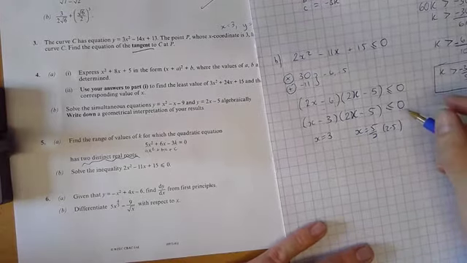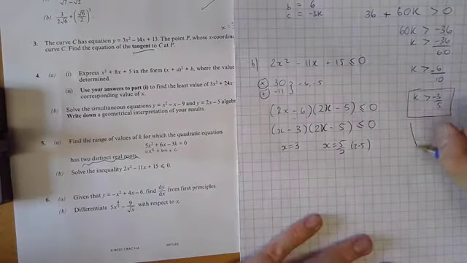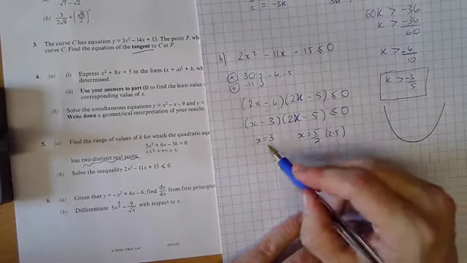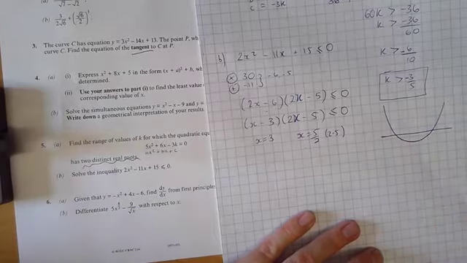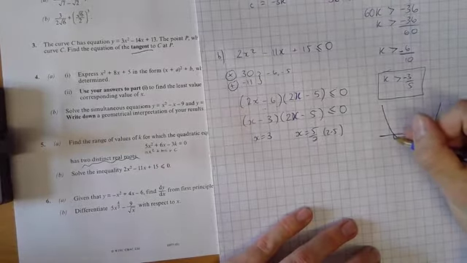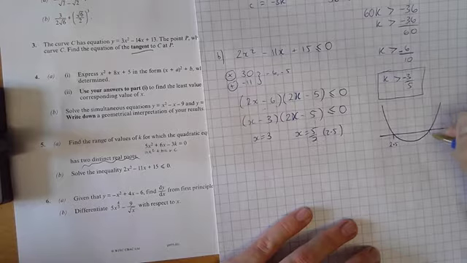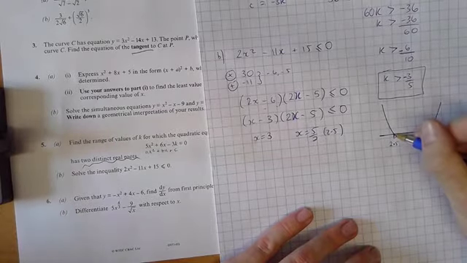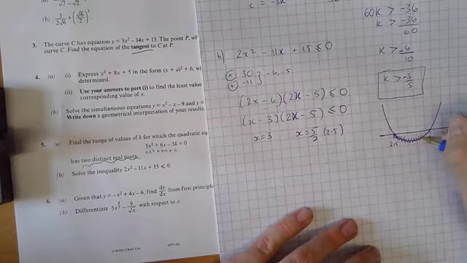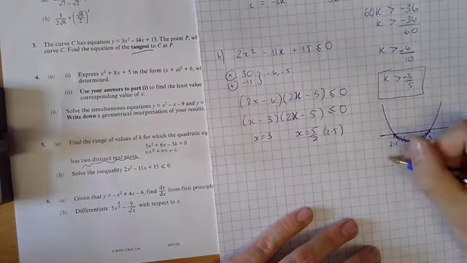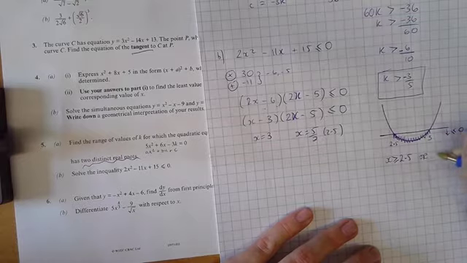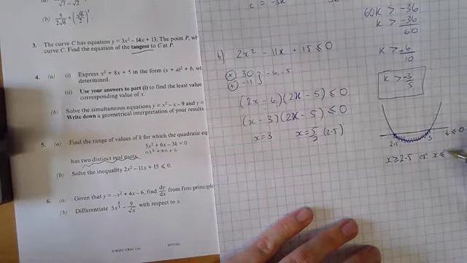It was saying where it's less than or equal to 0. So if we visualize that as a parabola, a U-shaped graph, it crosses in 2 distinct places because I've got 2 solutions. So I draw just the x-axis, I don't bother drawing the y-axis. I know this would be 2.5 and I know this would be 3. I'm interested in where it is less than or equal to 0, and it is less than or equal to 0 between these 2 values here. So I'd say x is greater than or equal to 2.5 or x is less than or equal to 3.